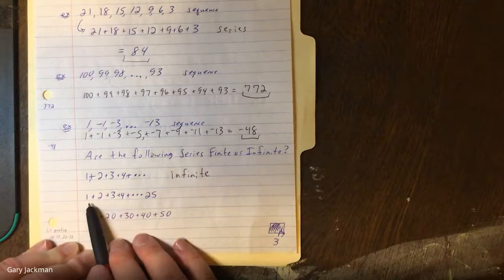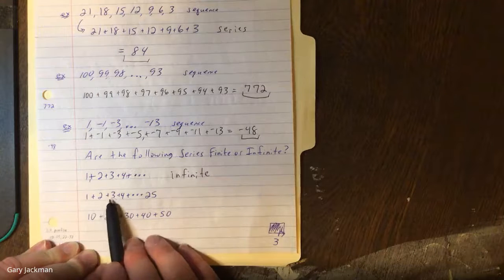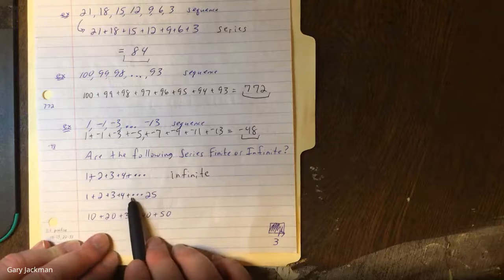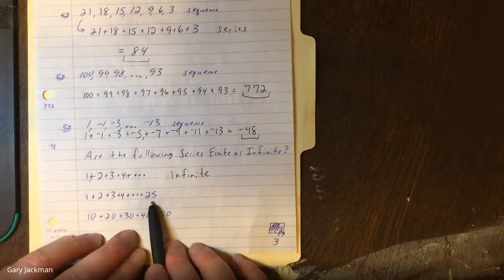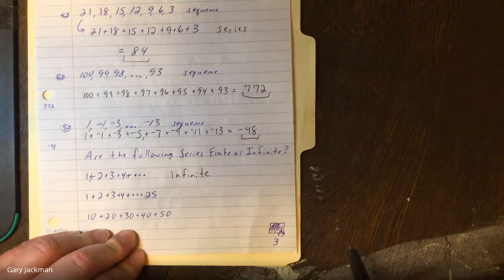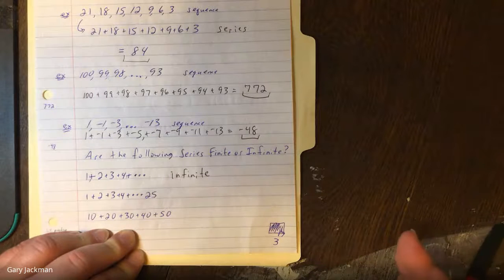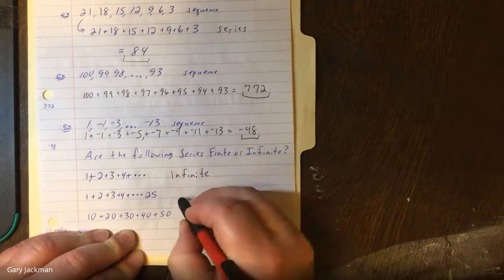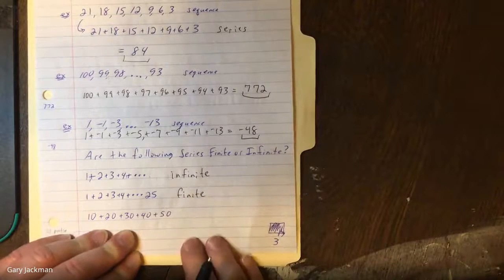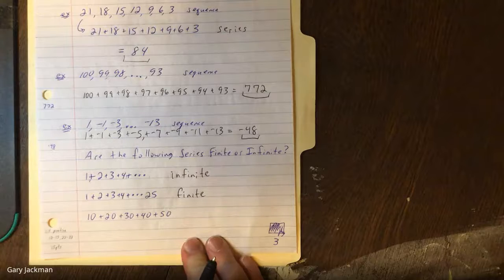Now, if we look at this one where it says 1 plus 2 plus 3 plus 4, which is the same start to the one above it, I have a dot, dot, dot, but now I've put an ending number there. I know that I'm only going up to 25. That stops it. It sets a limit to that. So there is a finite number of terms. I can actually count those. That makes that series finite.